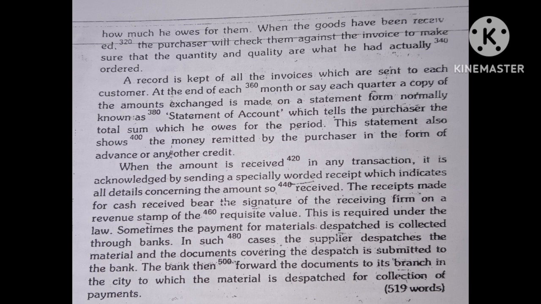At the end of each month, or say each quarter, a copy of the amounts exchanged is made on a statement form, normally known as a statement of account, which tells the purchaser the total sum which he owes for the period. This statement also shows the money remitted by the purchaser in the form of advance or any other credit.